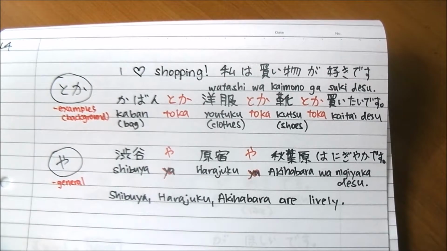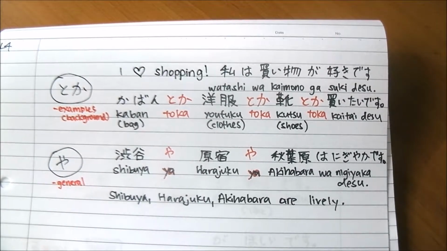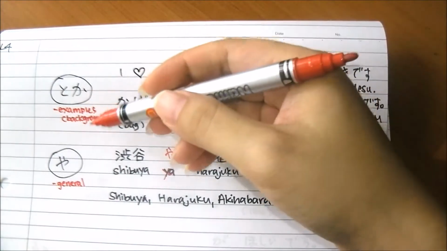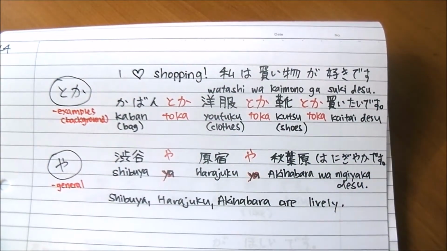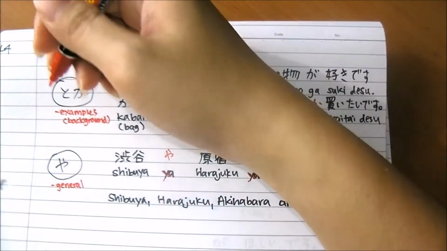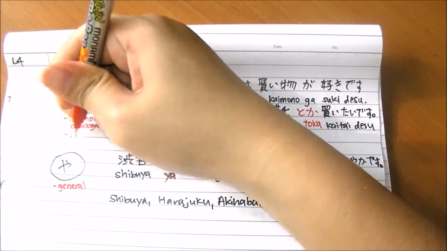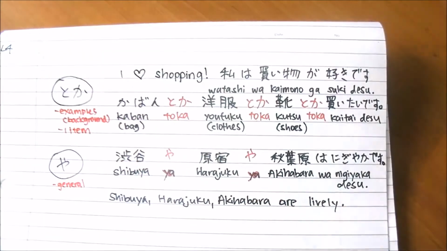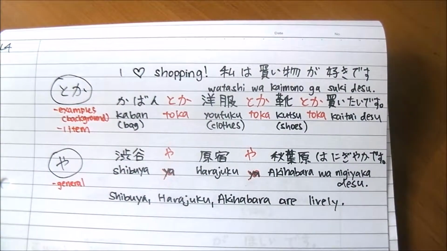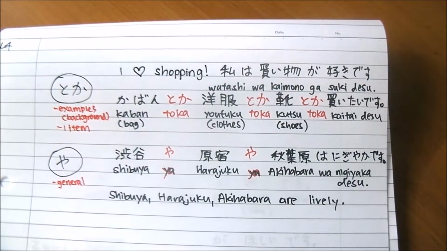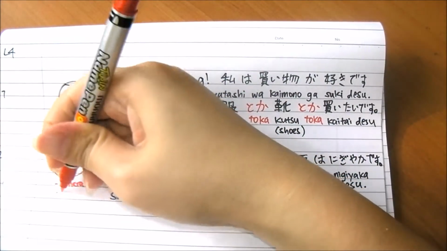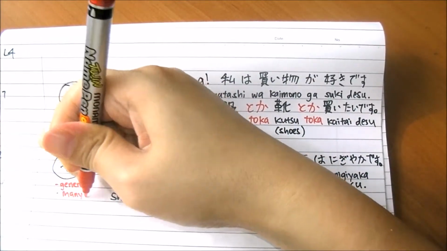Another thing that you might want to take note of is toka, these examples. You do not have to say so many items. It can be used for just one item. For example, you say kaban toka. Whereas for ya, usually it's many items.